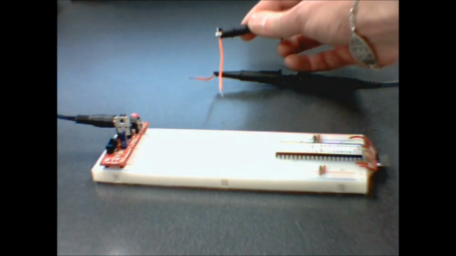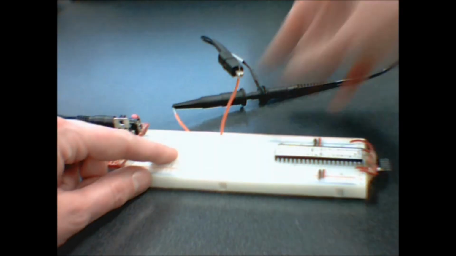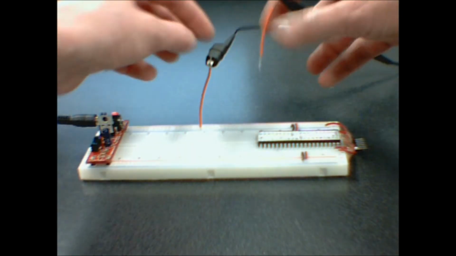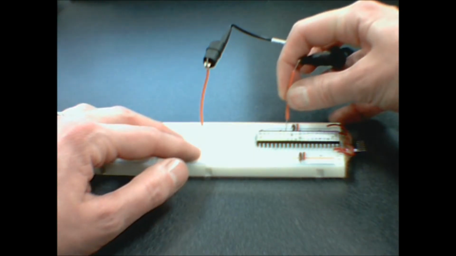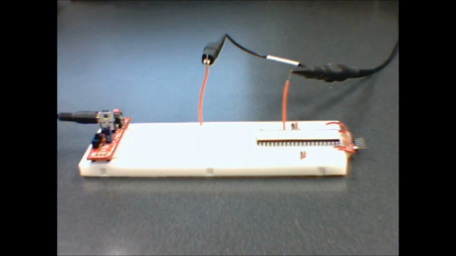Now, the alligator clip is the negative end, so you put that into ground anywhere on your board. And the other end, with the sleeve, that is the positive end. That should go to pin 14, like so. And I will show you in a moment what this looks like on the oscilloscope screen.